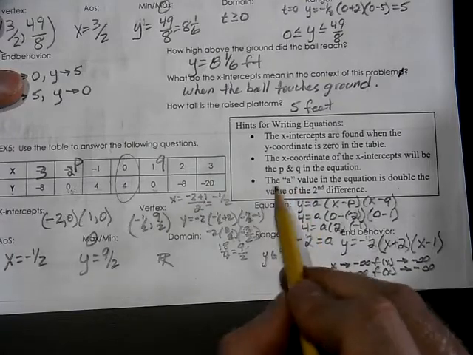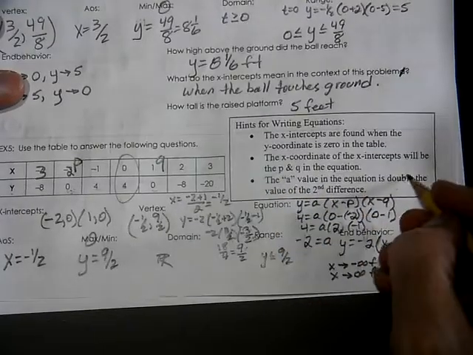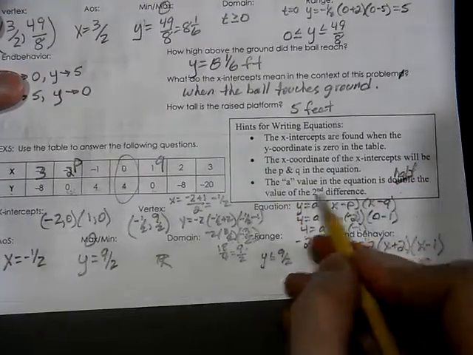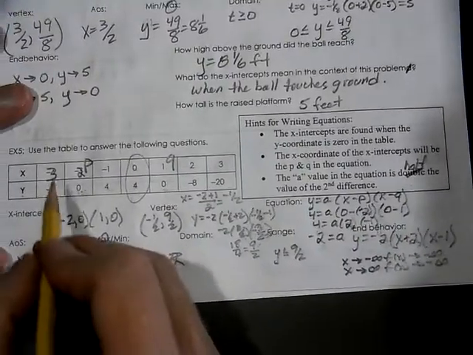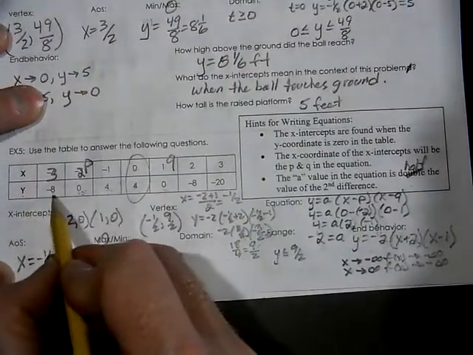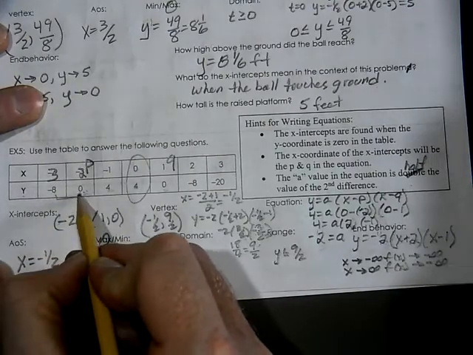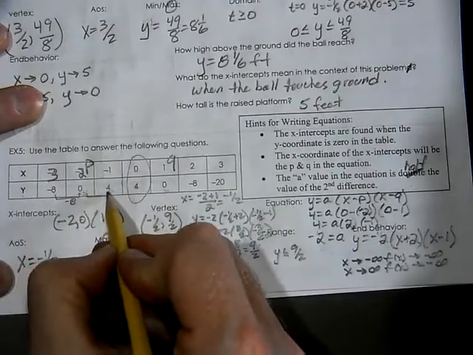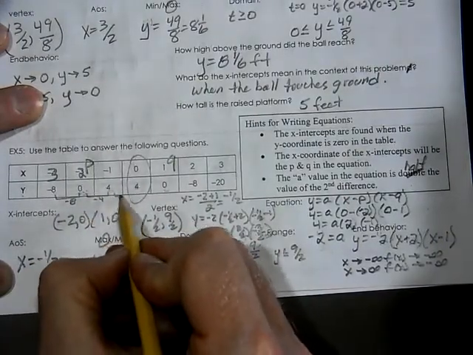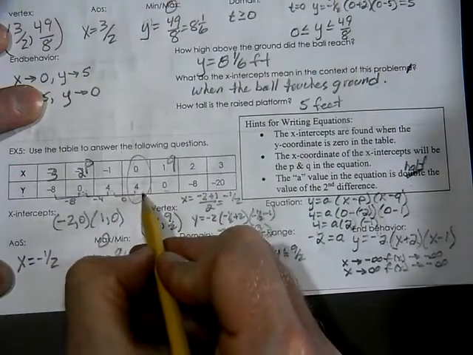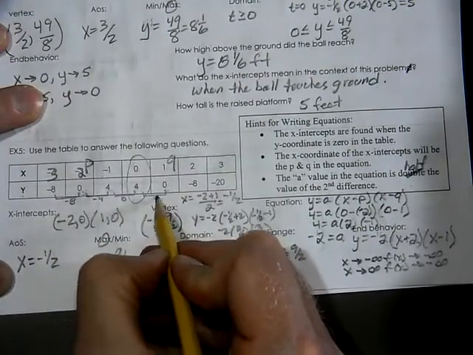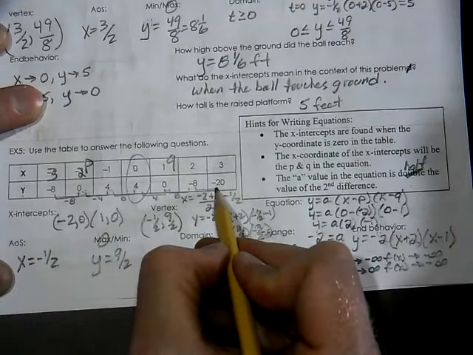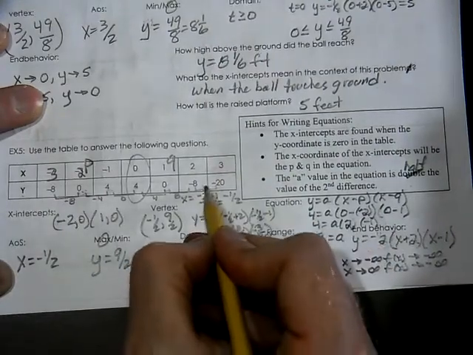Here's another method. The a value in the equation, it's not double, it's half the value of the second difference. So we come over here. This is a different way to find your a value. -8 minus 0 is -8. 0 minus 4 is -4. 4 minus 4 is 0. 4 minus 0 is 4. 0 minus 8 is 8. And 8 minus 20 is 12.